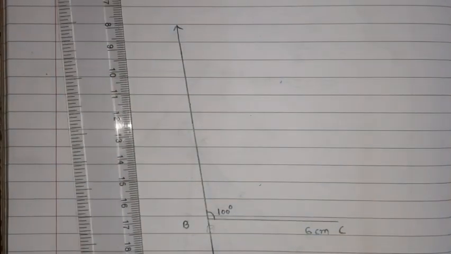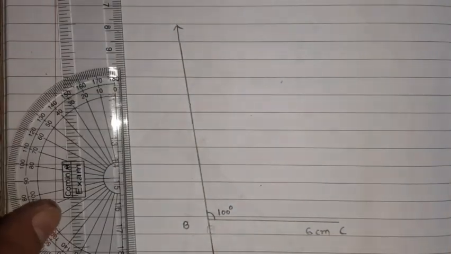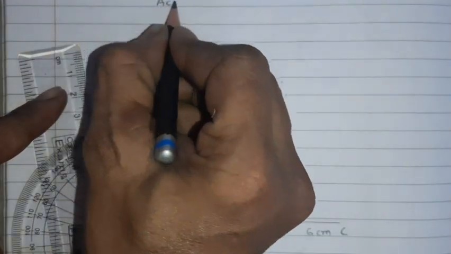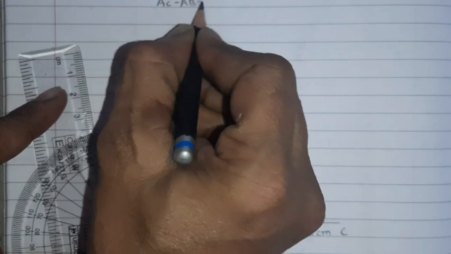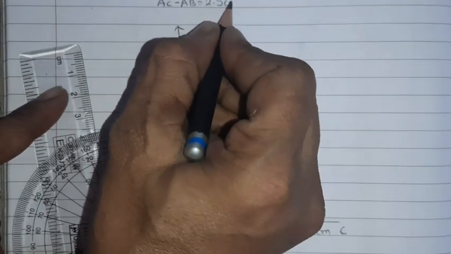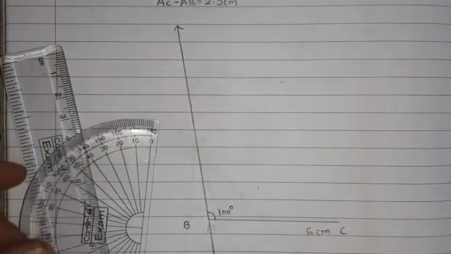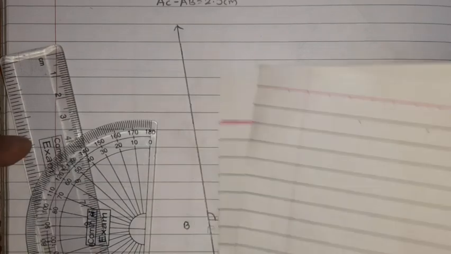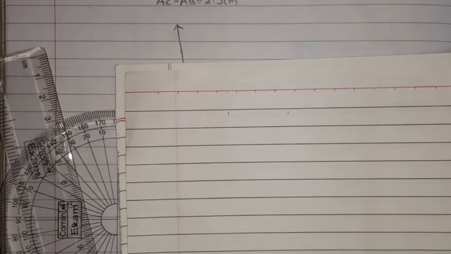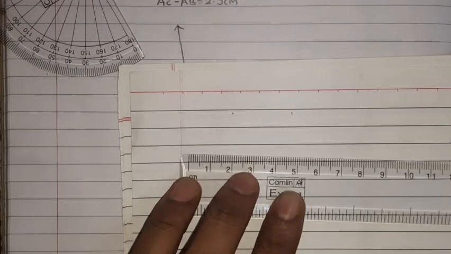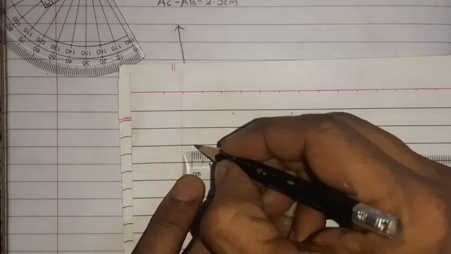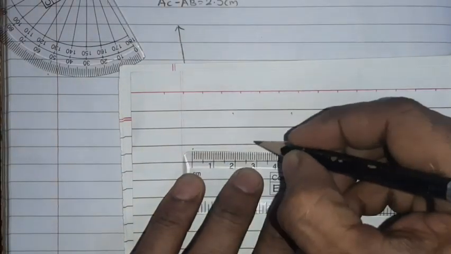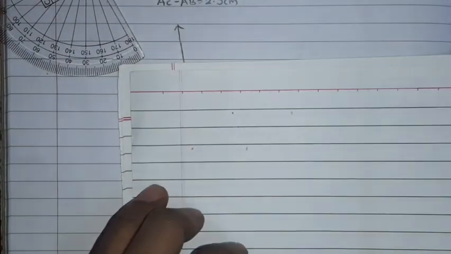Now dear student, see, the difference is given, that is AC minus AB is equal to 2.5 centimeter. Therefore now we have to take a distance of 2.5 centimeter in a compass. Now see here, we have to take a distance of 2.5. It is 0 and here it is 2.5.